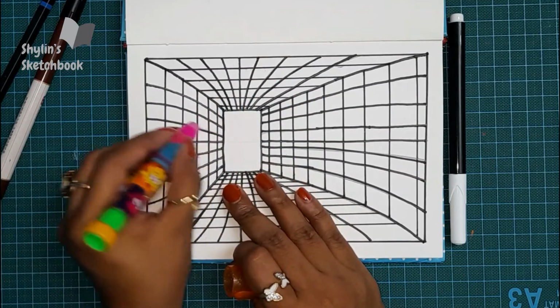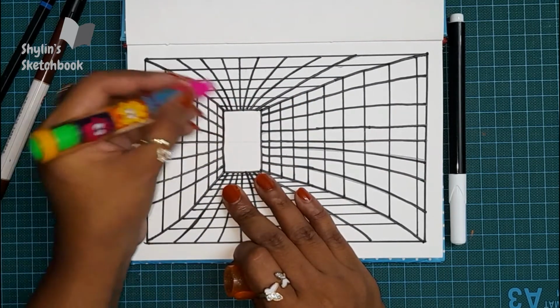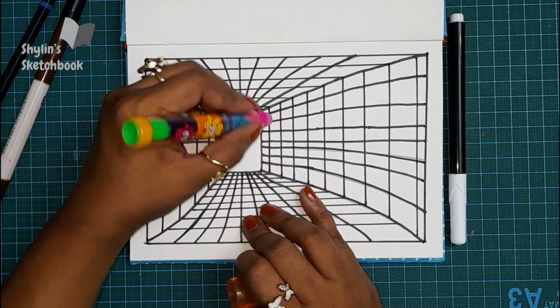So we are done with drawing the lines. You can erase the reference lines if you want.